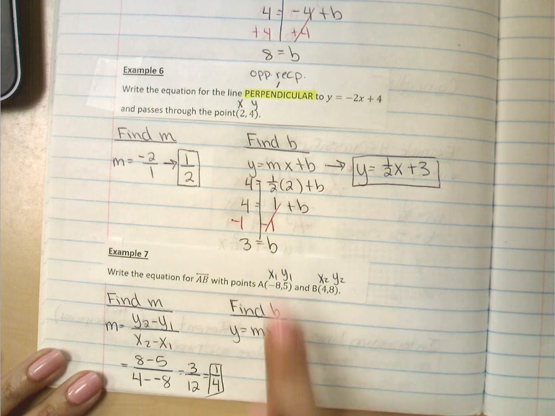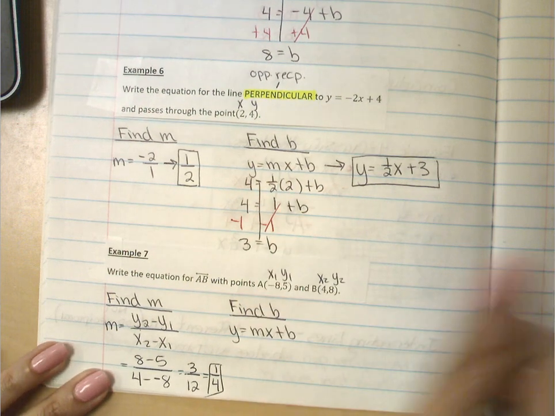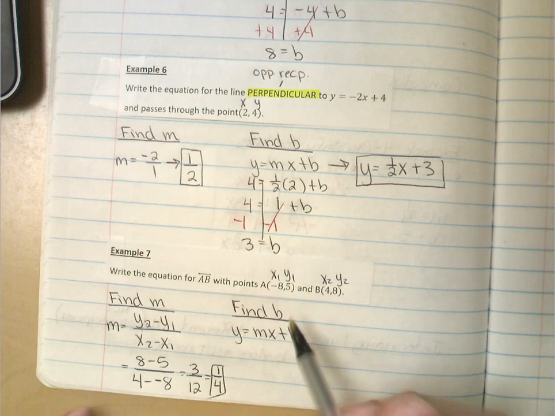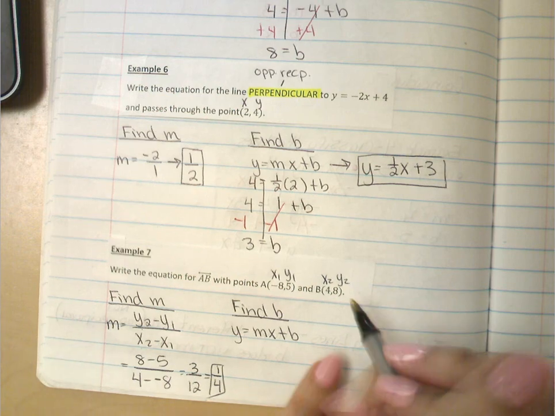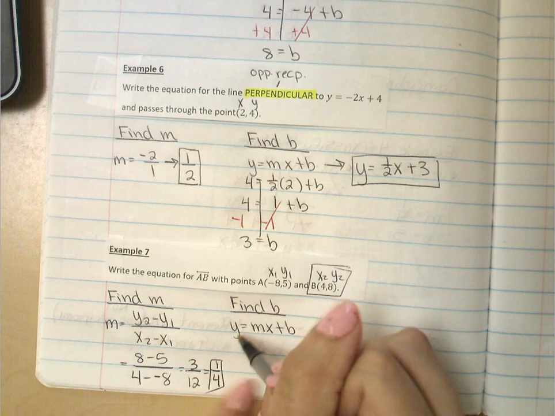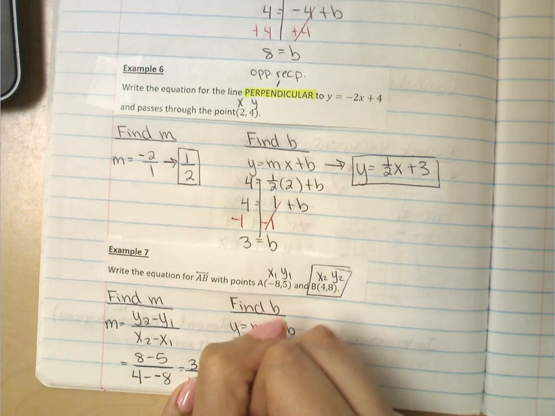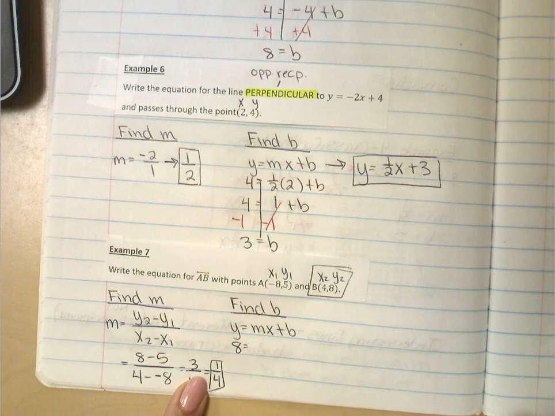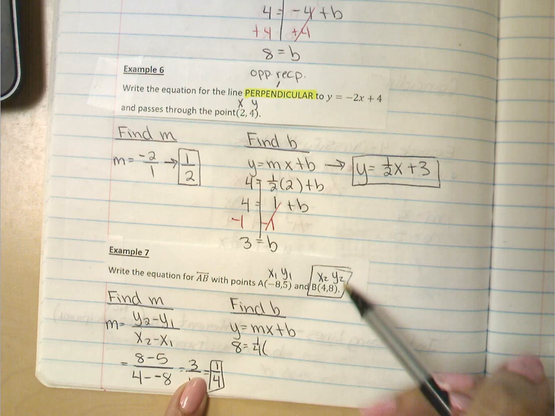Now to find b, exact same work that I did on example 6. So I'm going to plug in my points. And for this one, because I have 2 points, you get to choose whichever point you want. Doesn't matter, you get the same answer. So for me, I'm going to choose this point. My y on this point is 8. My m is the 1/4 that I just solved for. My x for this point that I'm working with is 4.